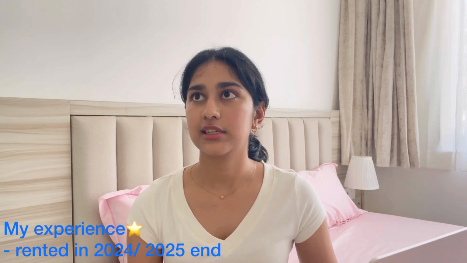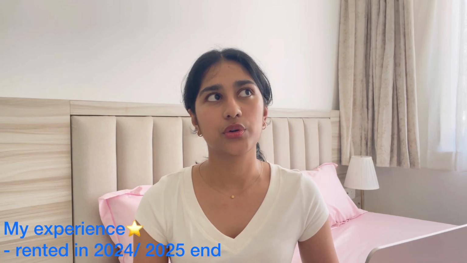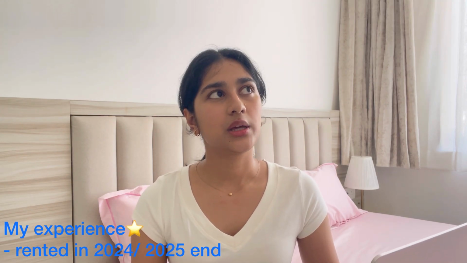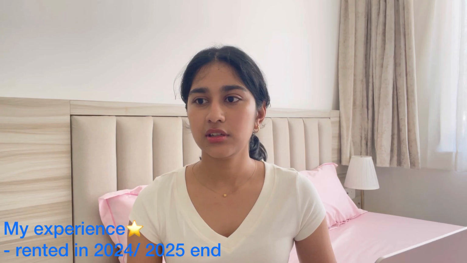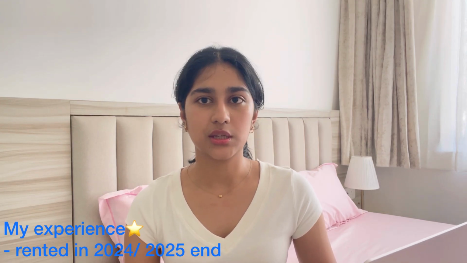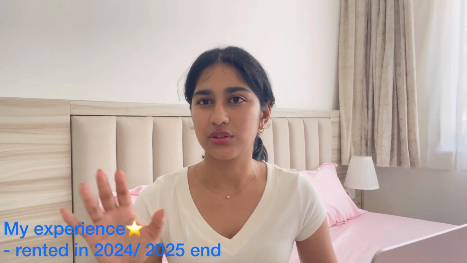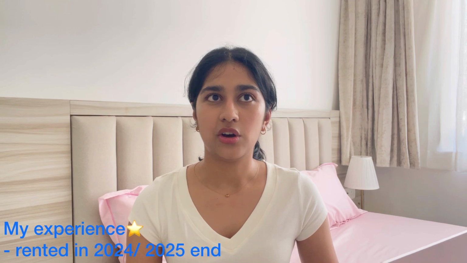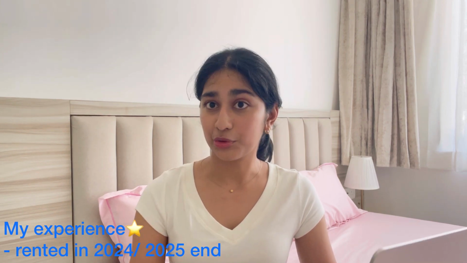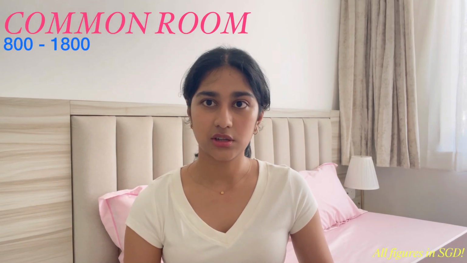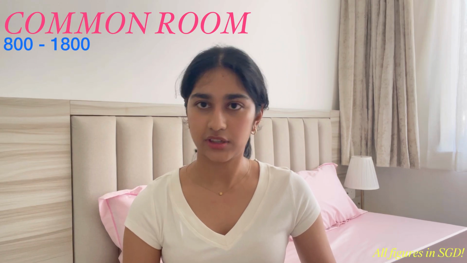So in my experience, I was renting in Singapore all the way from 2024 to 2025 end. So I'm going to give you an idea about what the prices were when I was looking, and then of course adjust a little bit because, as the years have gone by, things have gotten a lot more expensive. So when I was searching, a common room was costing around 800 to 1800 Singapore dollars.